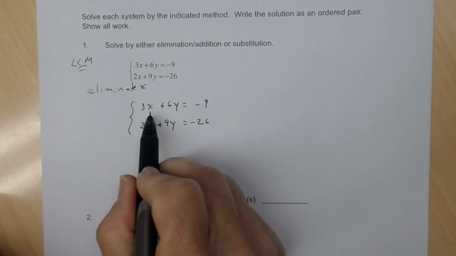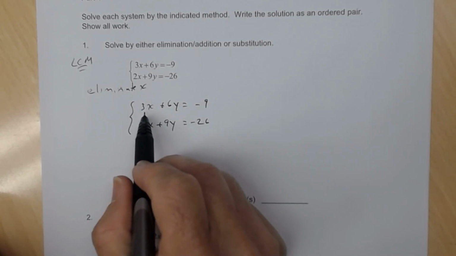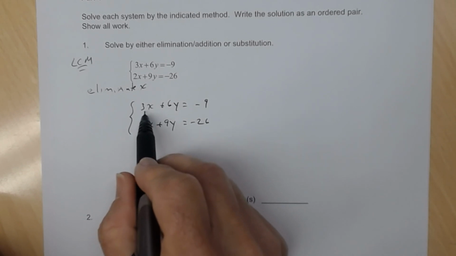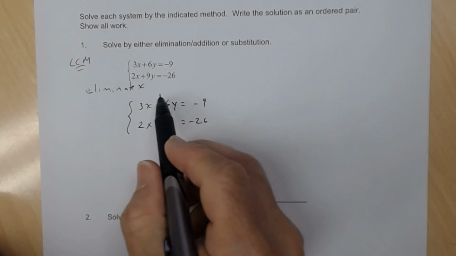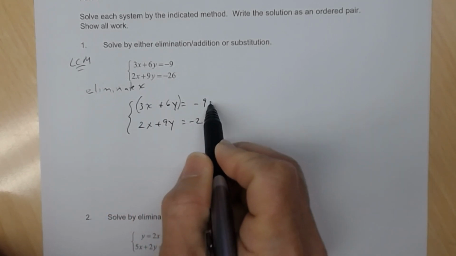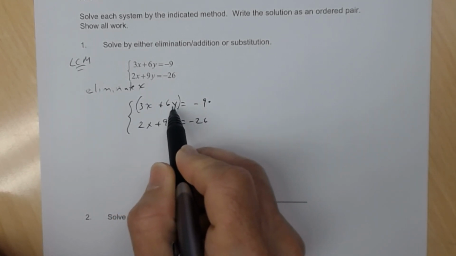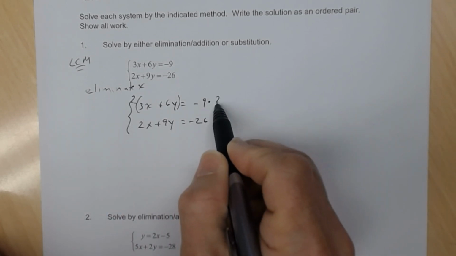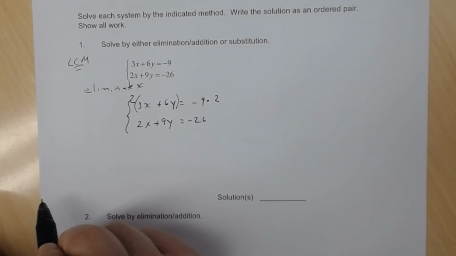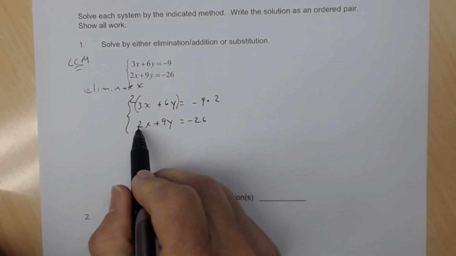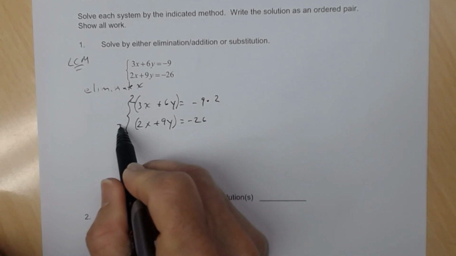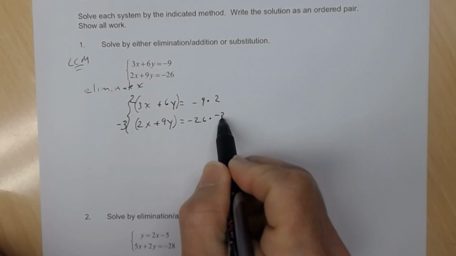All right, so if I want this to be a positive 6, then I need this to be a negative 6. Positive 6, negative 6. So if I want this to be a positive 6, I'm going to have to multiply both sides of that equation by 2, because remember, what you do to one side, you have to do to the other. You've got to keep that equation balanced. And over here, I need this to be a negative 6, so I've got to multiply both sides by negative 3.